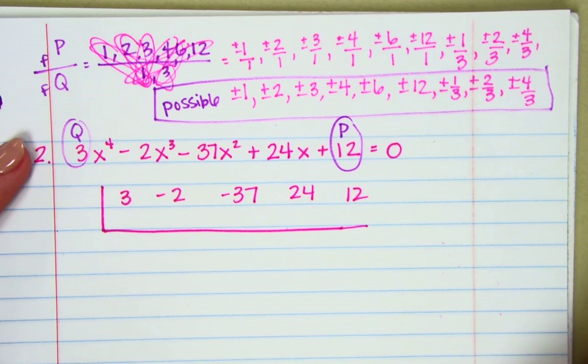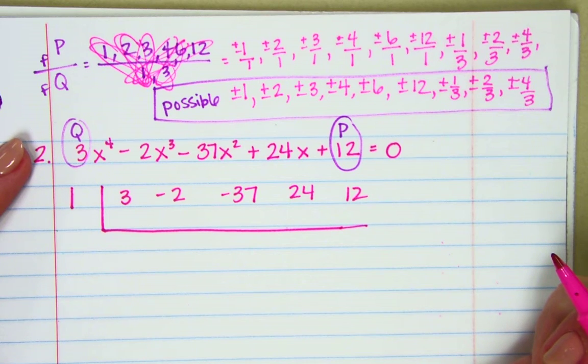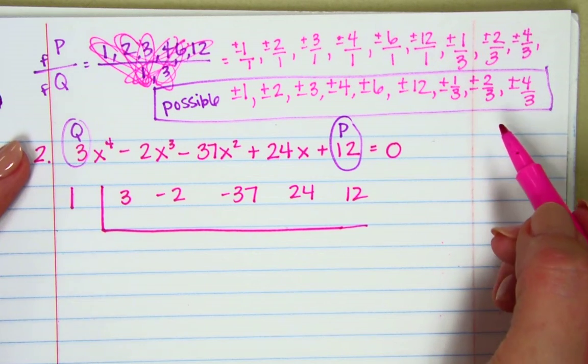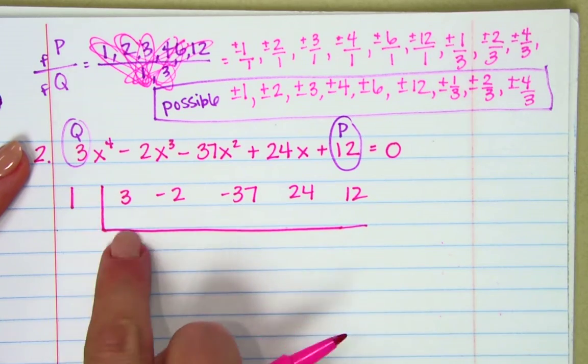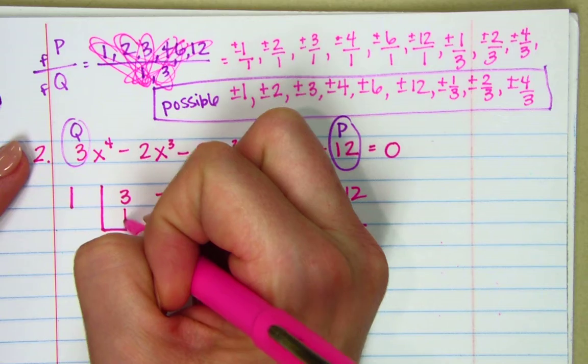And what number did I say I would start with? 1. Okay, I would always try 1 just because it's easy. It's positive. It's a really easy number to multiply by. Okay, it could be any of these. It could be fractions. Those would be kind of complicated to try to plug in and multiply and then add and everything. That would get a little crazy. Okay, so I'm going to bring down the 3.